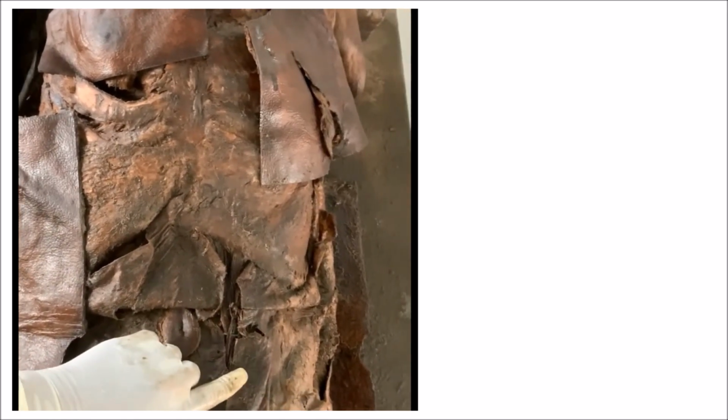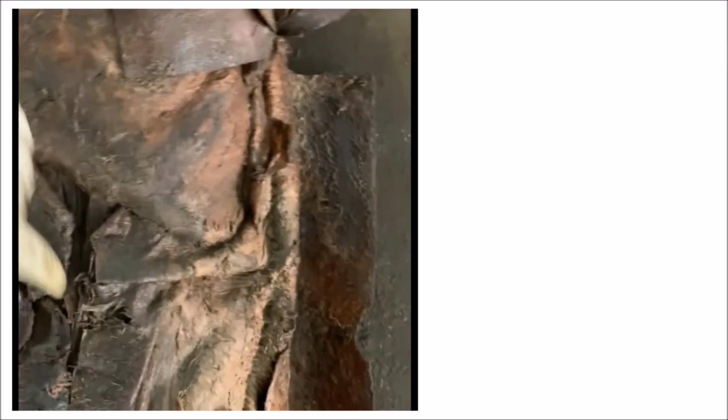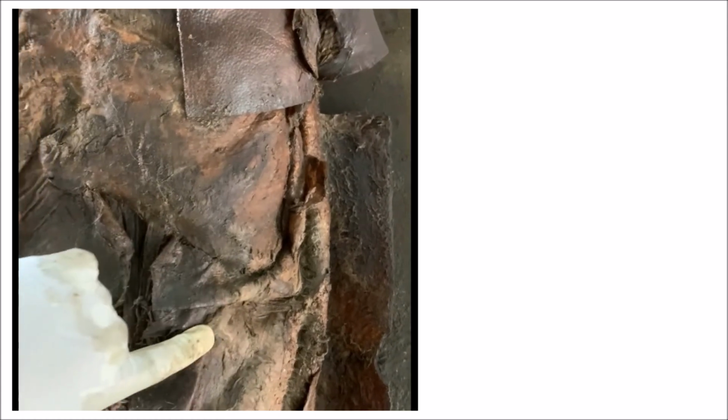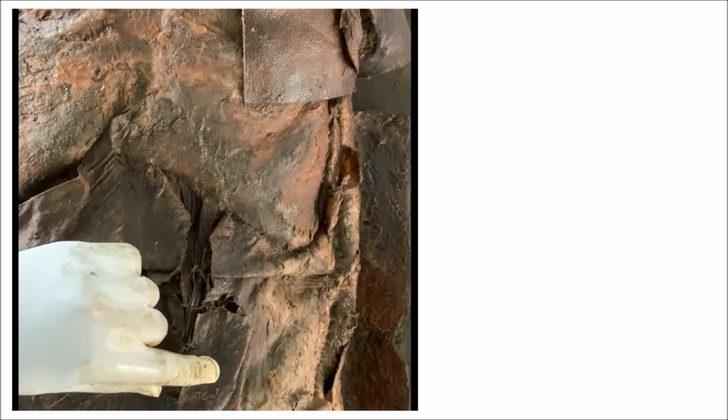The anterior wall of the rectus sheath is now exposed. Here is the external oblique muscle.